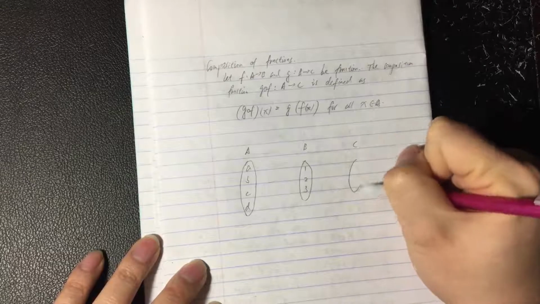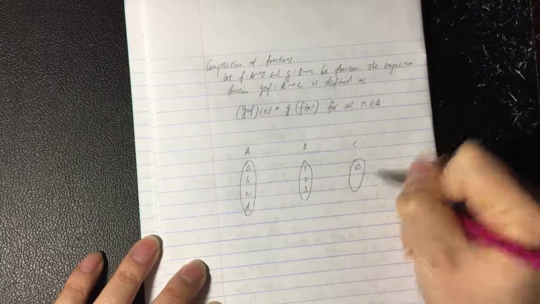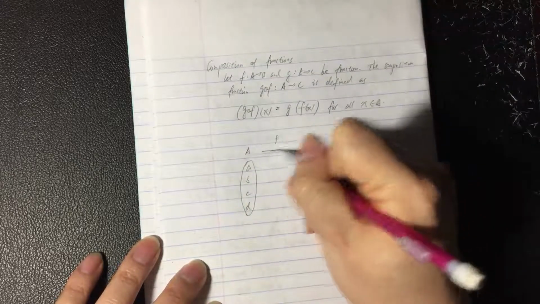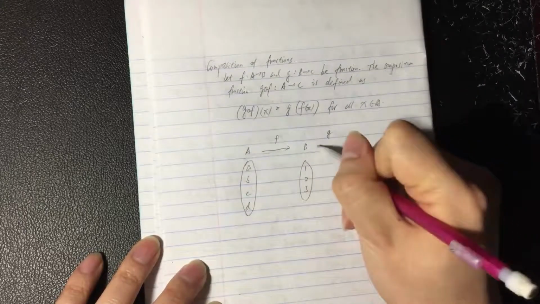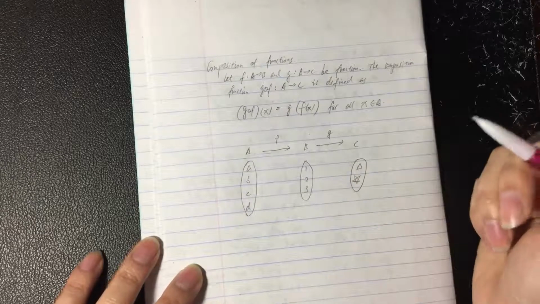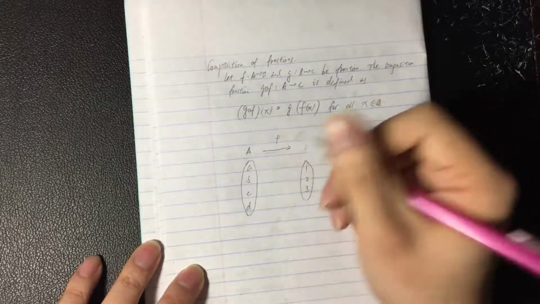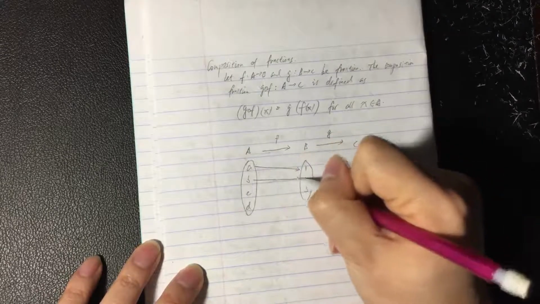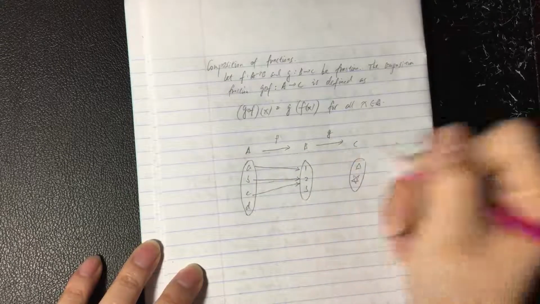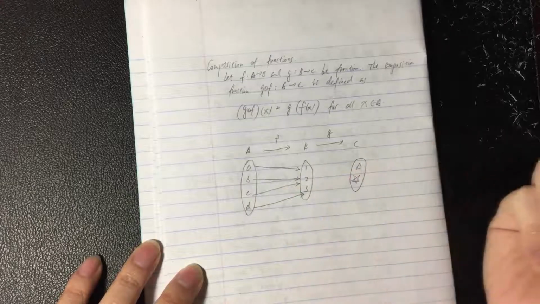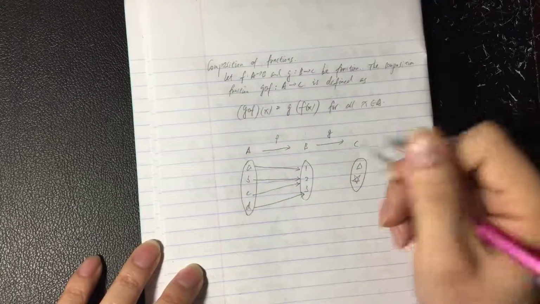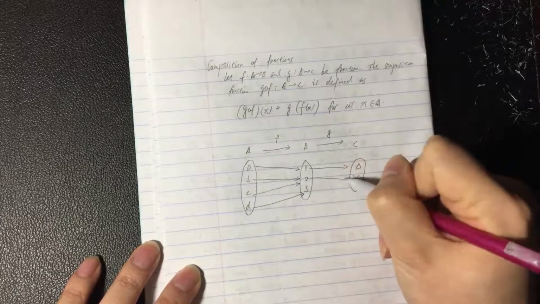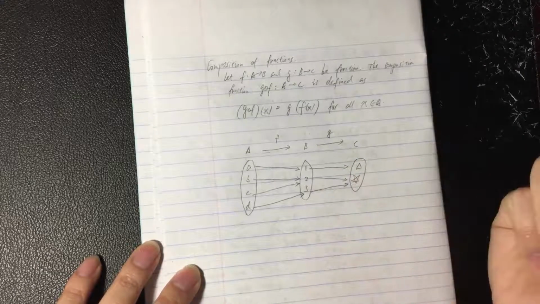Assume C is the set of triangle and star. f is a function from A to B. g is a function from B to C. Assume f assigns a to 1, b to 2, c to 2, and d to 3. Assume g assigns 1 to triangle, 2 to star, 3 to star.